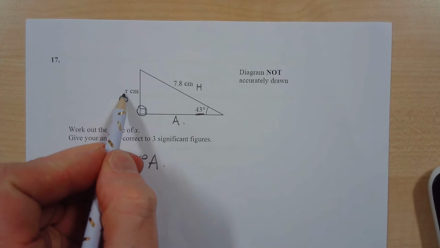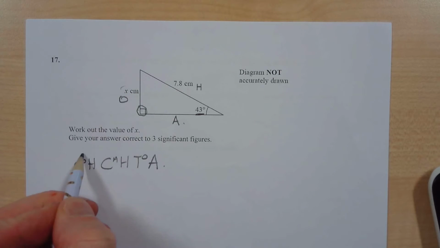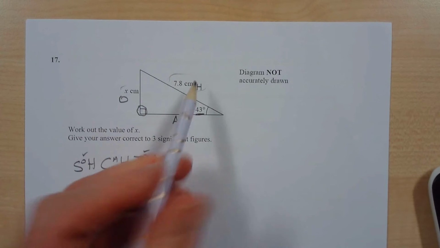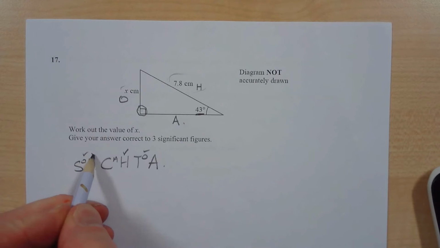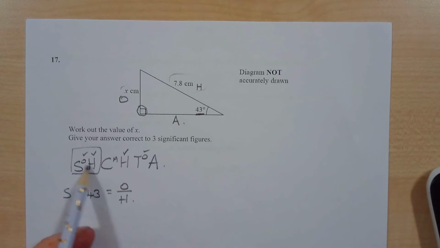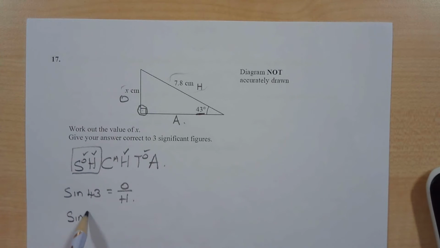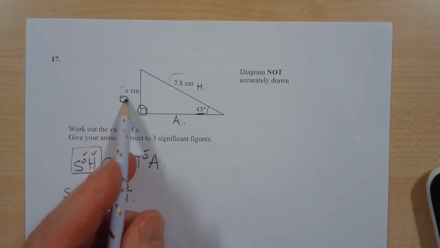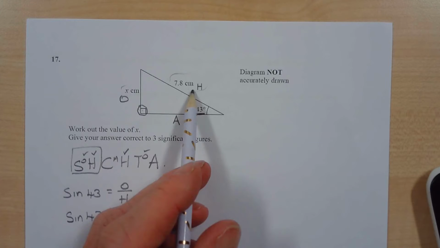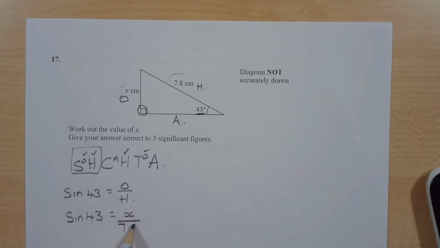So I can see that I want to find O, and I already know about H. Okay, so the one that connects them both is the sine one. Be careful with this. It must be the opposite on top and the hypotenuse at the bottom. So let's put this in. Sine the angle is equal to opposite. I can call it O, but it's also X, and H is 7.8.